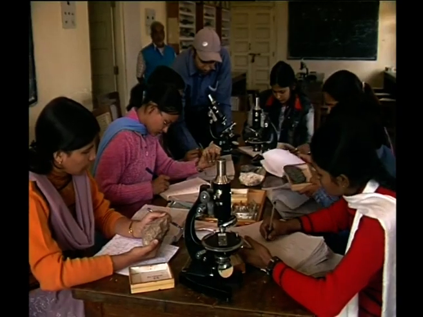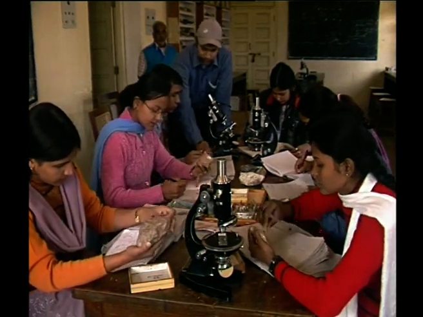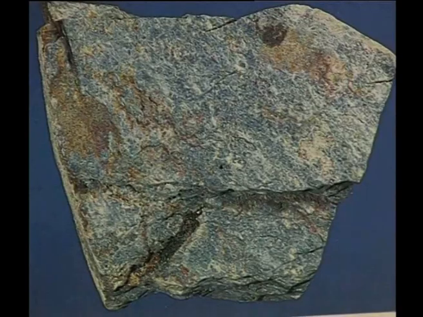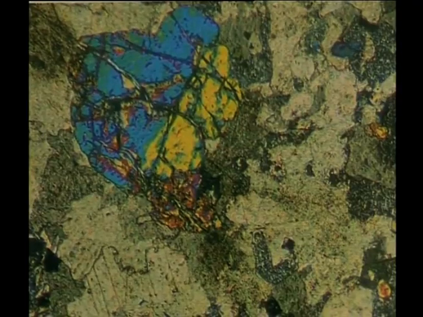Say for example, from the structure point of view, if we take any dike rocks which are metamorphosed, we can see both textures, particularly igneous as well as metamorphic. From the metamorphic point of view, there must be some sort of new mineral forms, maybe hornblende or garnet.